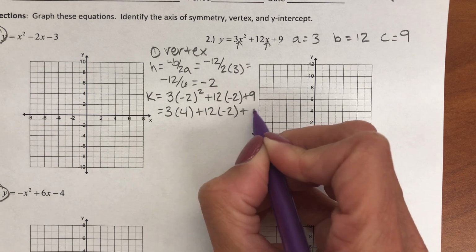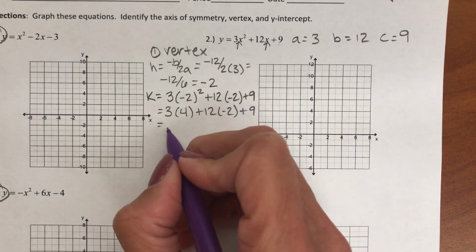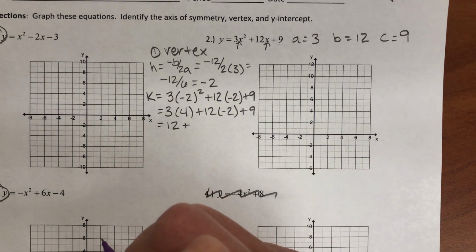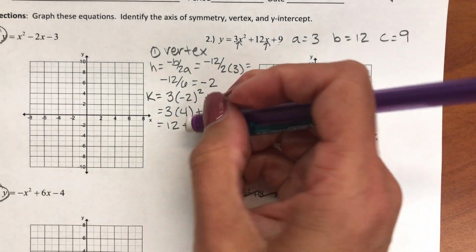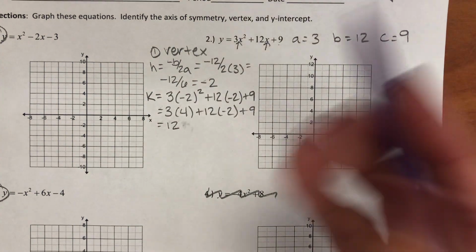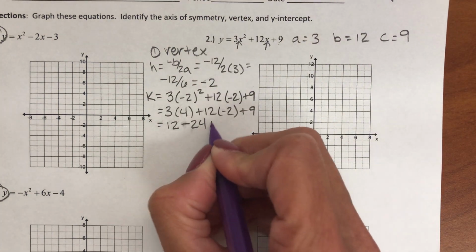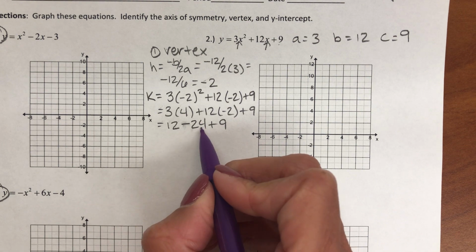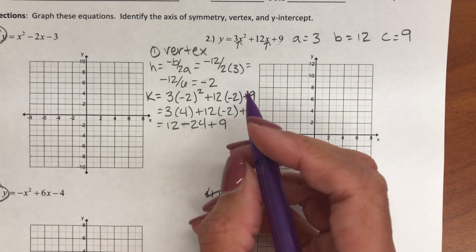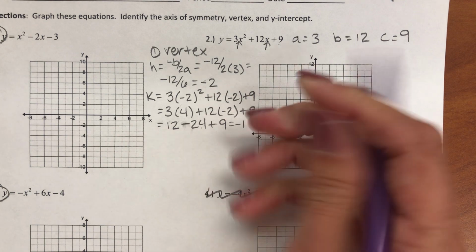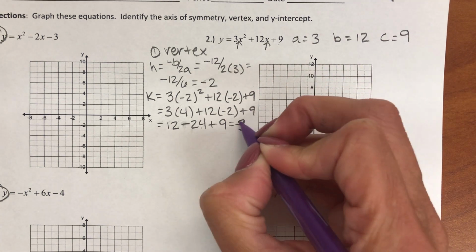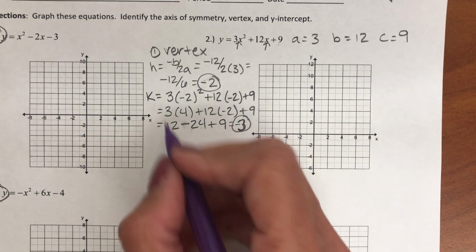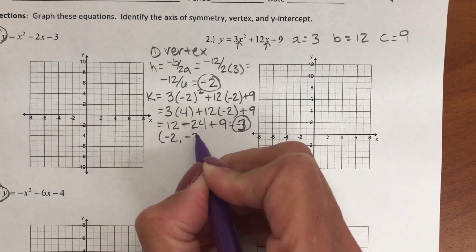Copy everything else down. Now I can do my multiplication. So 3 times 4 is 12. 12 times -2 is -24. Then you get -12 plus 9, which is -3. Okay, so I have (-2, -3), and that's my vertex.